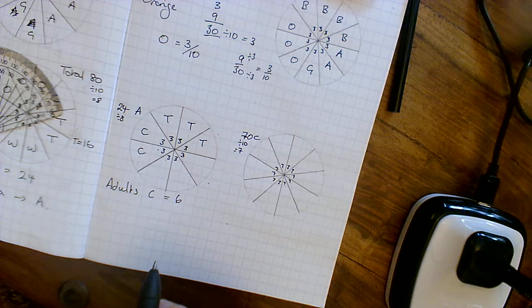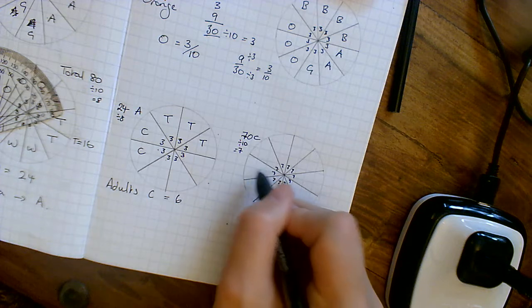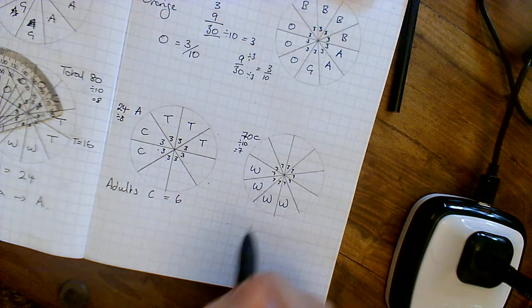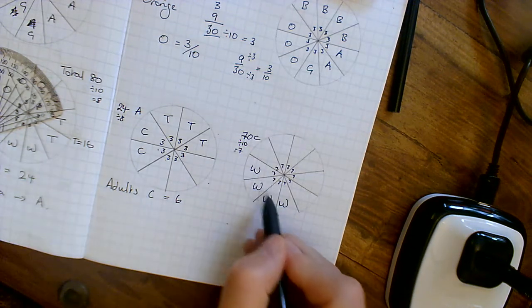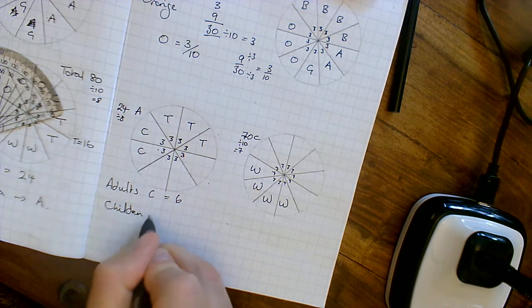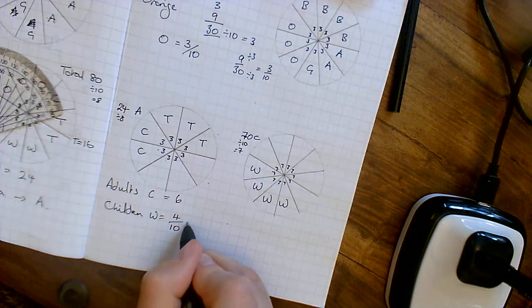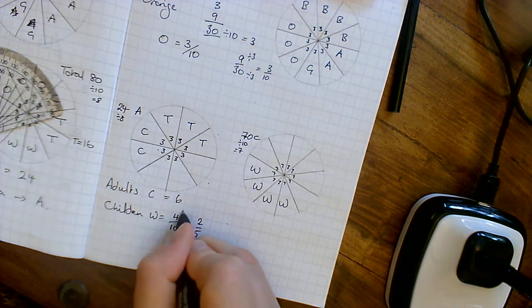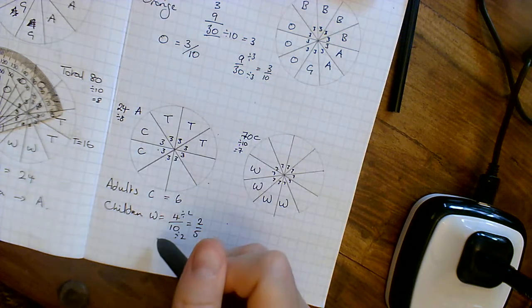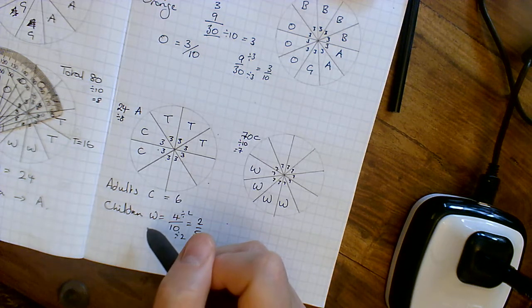What fraction of children chose water? So water's over here, and the water sectors are this one, this one, this one, and this one. So what fraction of the children chose water? So that's 1, 2, 3, 4. So children and water is 4 out of the, there was 10 now, wasn't there? There was 10, so that's equal to 2/5. So just dividing them both by 2. And that's one I got wrong last time because I didn't read it. I was caught out because it was underneath the adults pie chart, so I just assumed it was with the adults, but if I read it properly it just says children for that one.